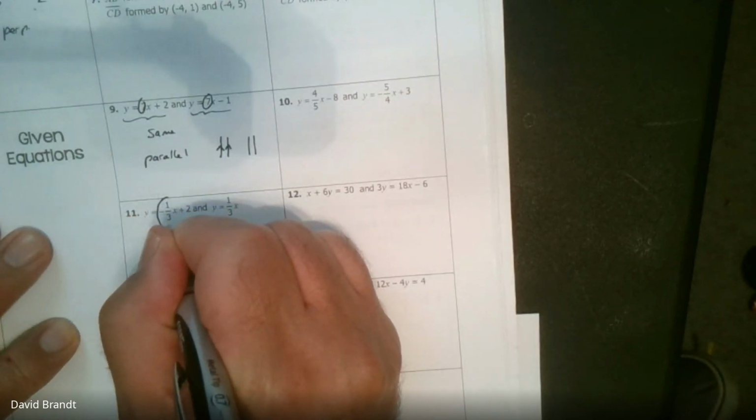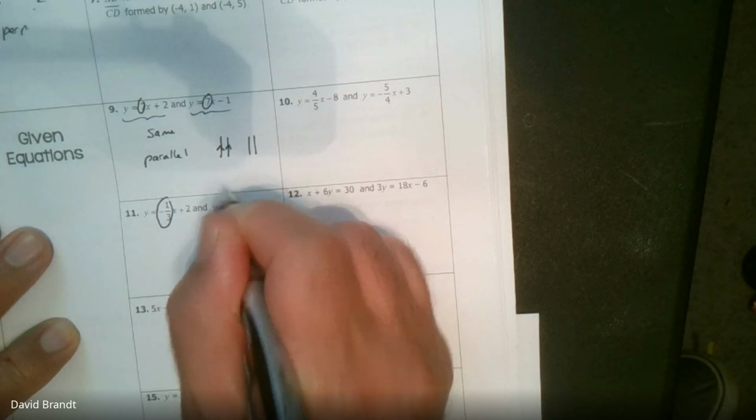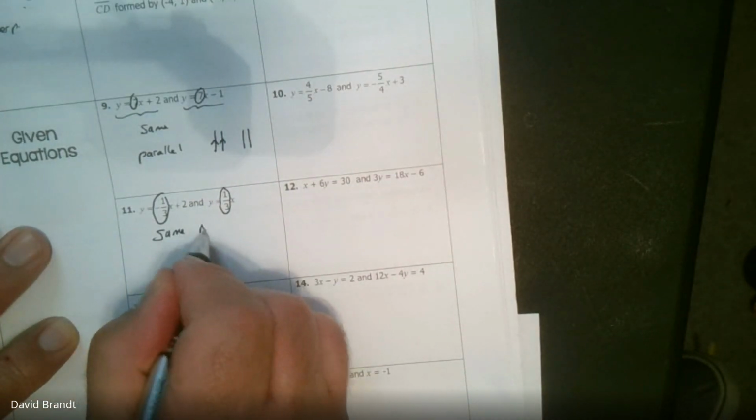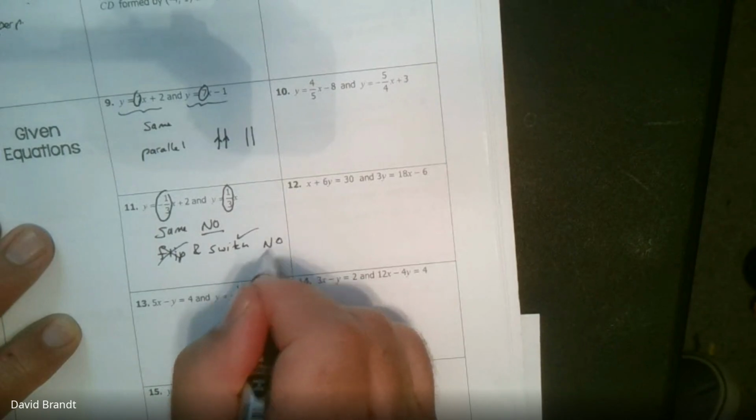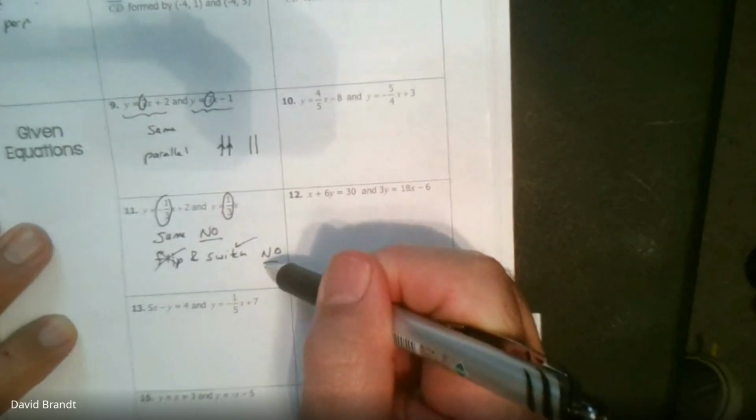All right, now number 11, let's look at these two slopes. Those slopes are negative 1/3 and positive 1/3. Are they the same? No, they are not the same. Are they flip and switch, also known as negative reciprocals? Well, they are switched, yes, but they're not flipped. So the answer to that is also no. So if they're not the same and they're not negative reciprocals, the answer there is they are neither. It's neither parallel nor perpendicular. They probably look something like that.